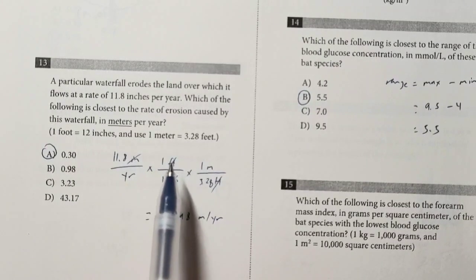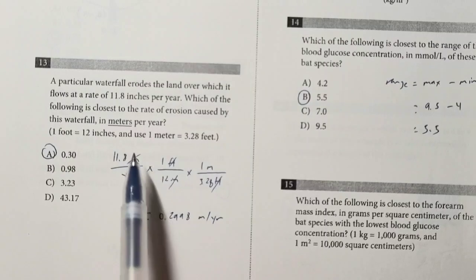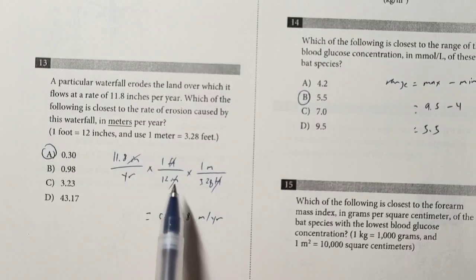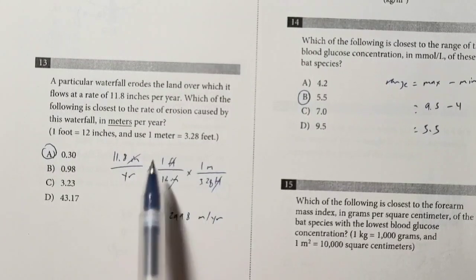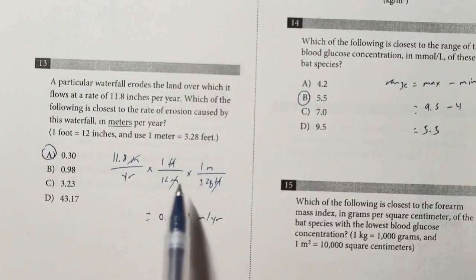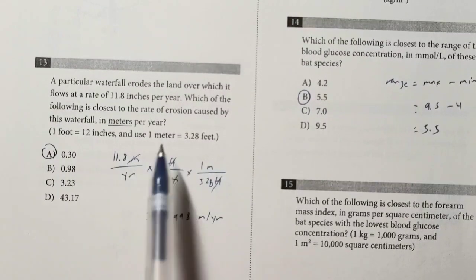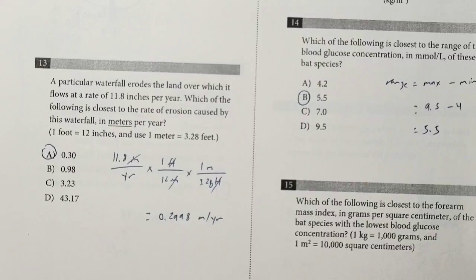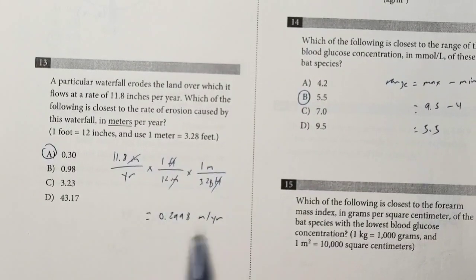There's 1 foot in 12 inches. Look, inches cancel. This is an equality, so it's like multiplying by 1. We're not changing anything, because 1 foot is 12 inches. So this is an equality, or yeah, multiplying by 1.